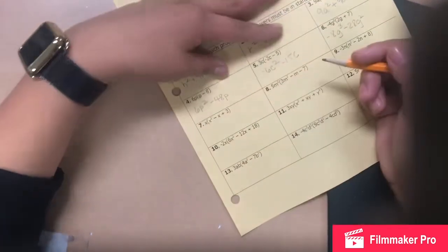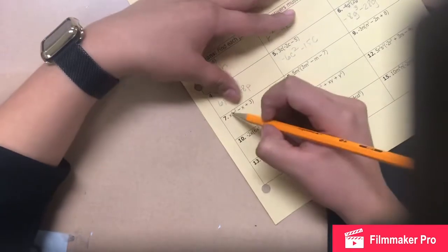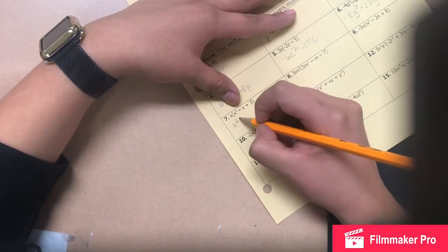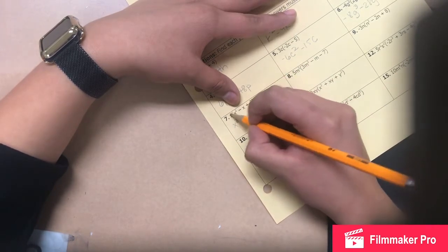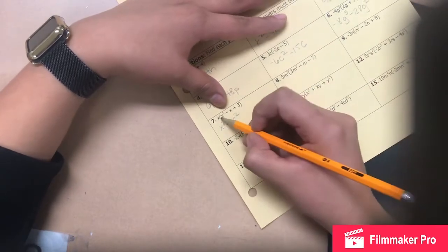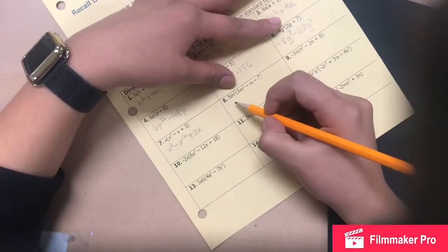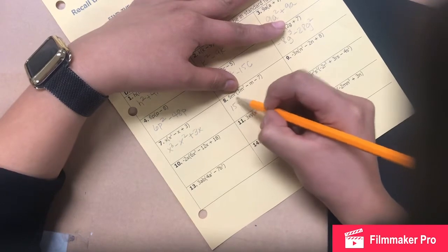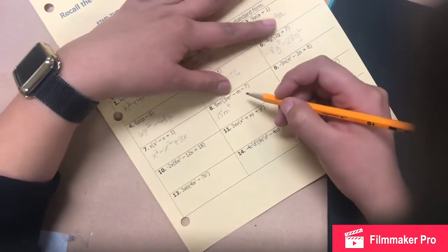Number 7, it just gets trickier because we're getting longer and longer polynomials. So x times x squared is x cubed because 1 plus 2 is 3. X times negative x is negative x squared because 1 plus 1 is 2. X times positive 3 is positive 3x. Number 8, 5m squared times 3m squared. 5 times 3 is 15. M squared times m squared is m to the 4th because 2 plus 2 is 4.